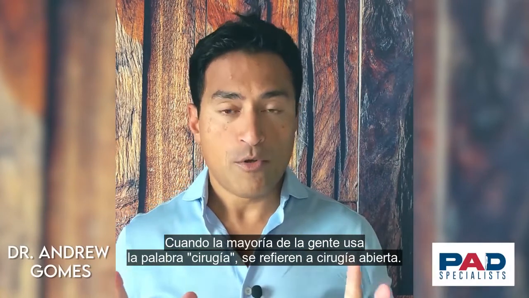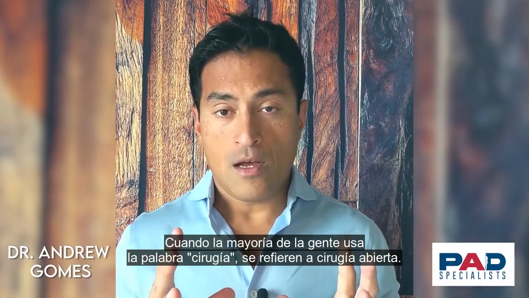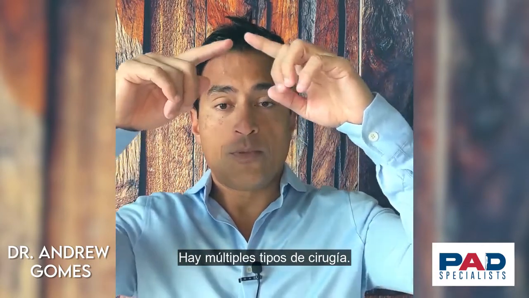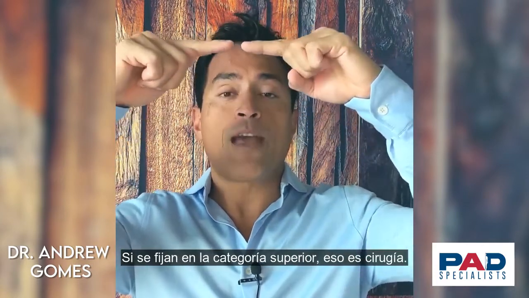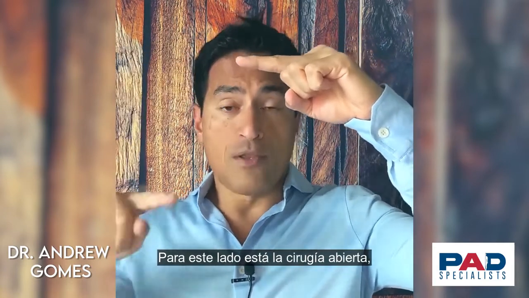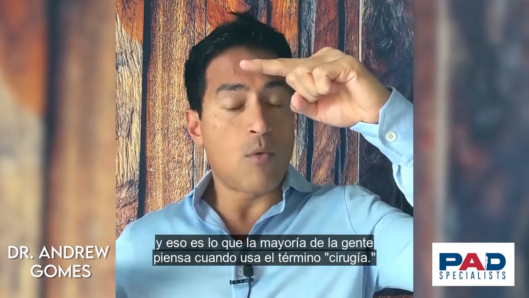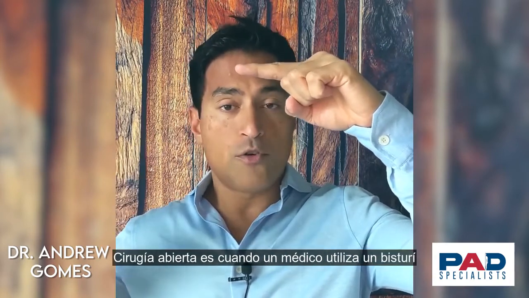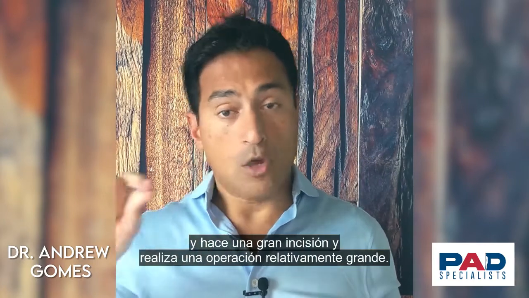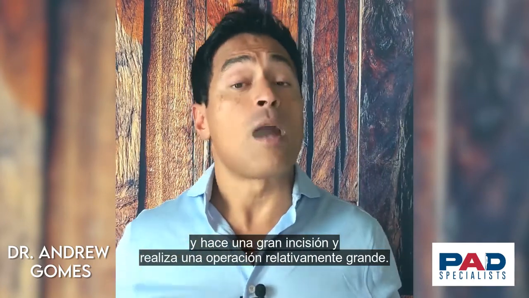You see, when most people use the word surgery, they're talking about open surgery. There's multiple types of surgery. If you look at the top category, that's surgery. Going this way is open surgery, and that's what most people think about when they use the term surgery. Open surgery is when a physician uses a scalpel and makes a large incision and does a relatively big operation.